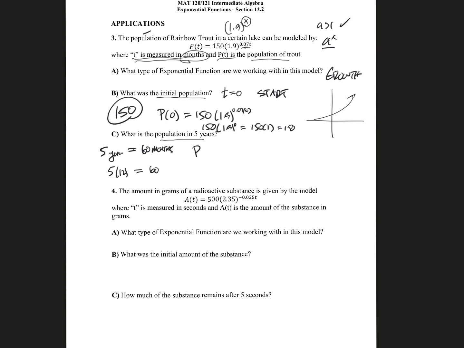So we're basically looking for P of 60 as far as this mathematical model is concerned. And then we have 150 times 1.9 to the 0.07 times 60. Here's where we obviously need a calculator at this point.